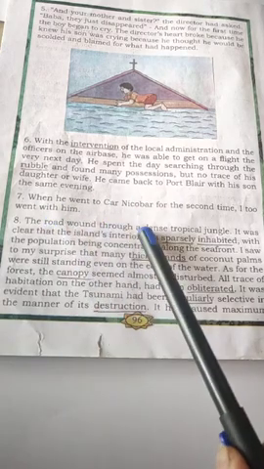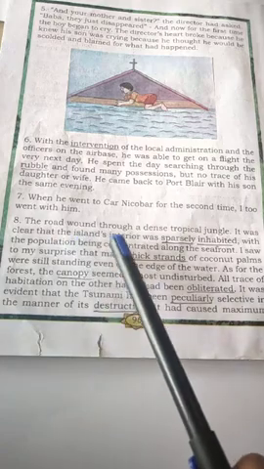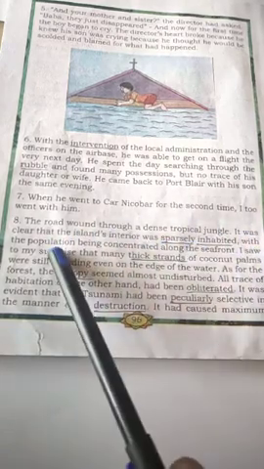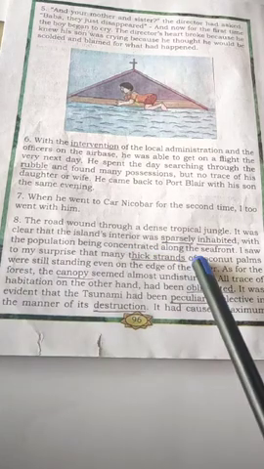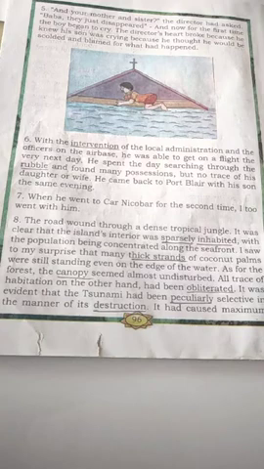The road wound through a dense tropical jungle. It was clear that the island's interior was sparsely inhabited, with the population being concentrated along the seafront. So the place along their way seemed to be a dense jungle, a forest fully covered with trees.